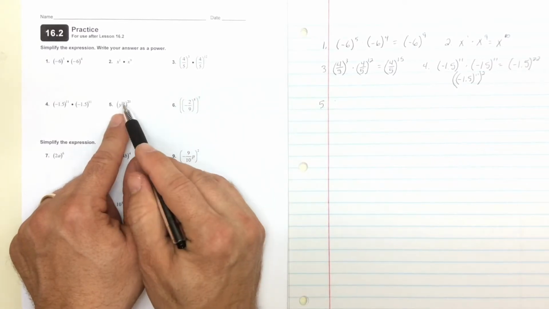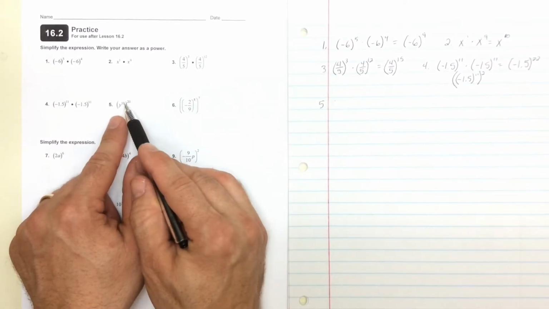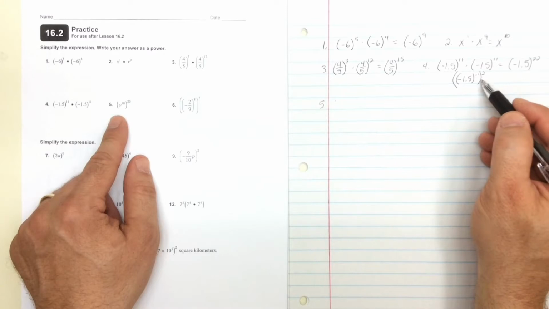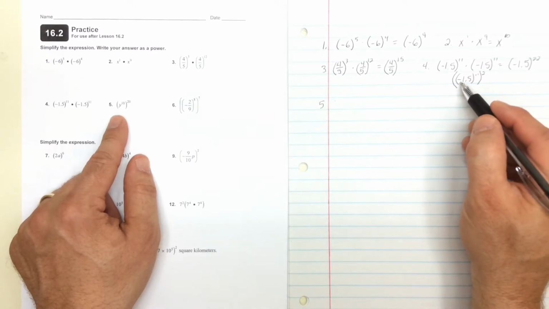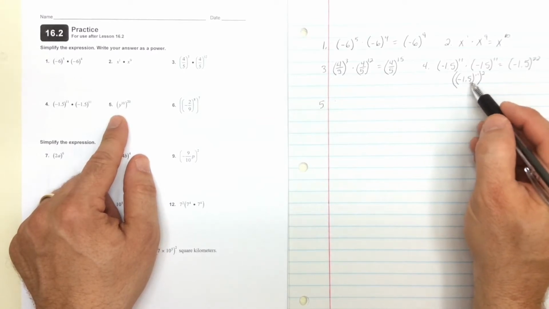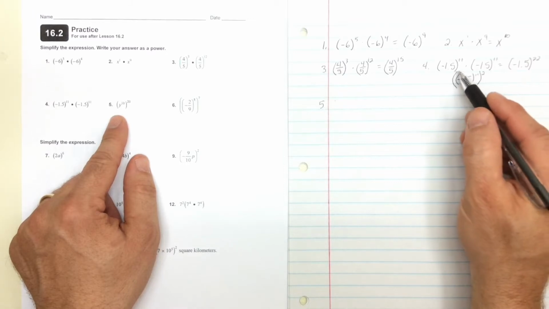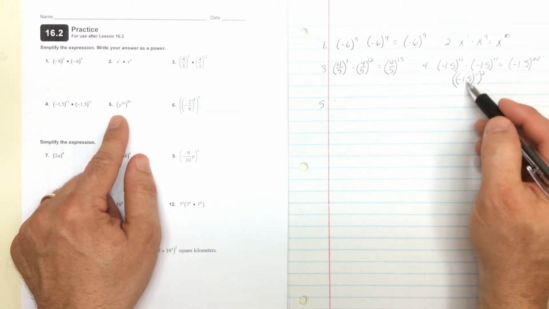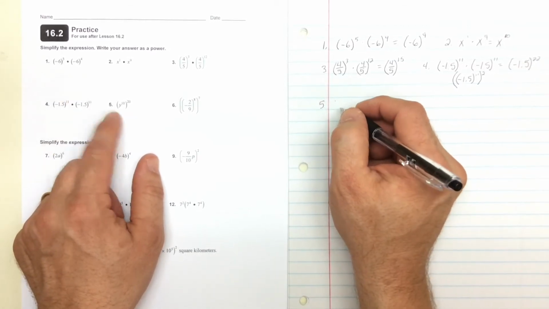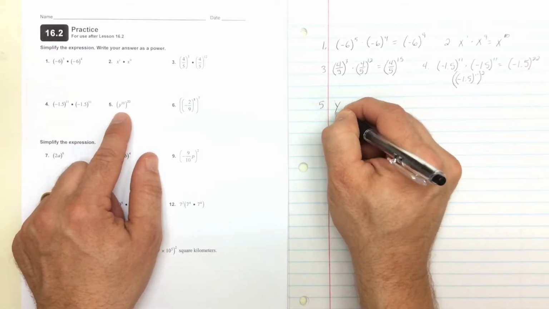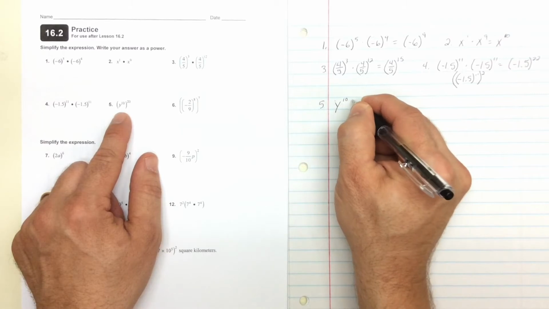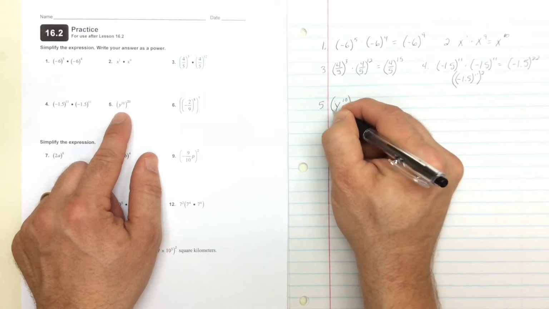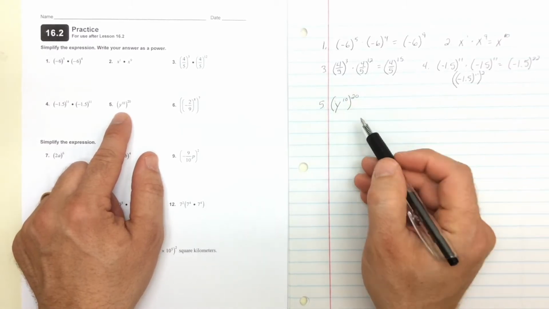You know what? Now that I look at these powers, 2 powers, maybe they were looking for this second one. Negative 1.5 in parentheses to the 11th power, and then in parentheses squared. That's probably the answer they were looking for. I would accept either answer though. Number 5, y to the 10th power raised to the 20th power.